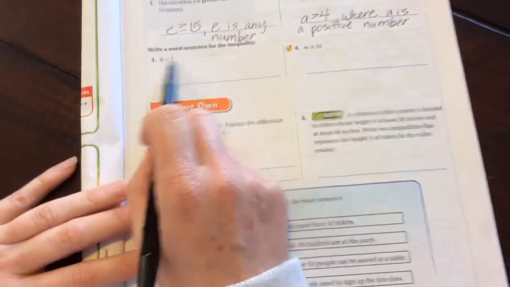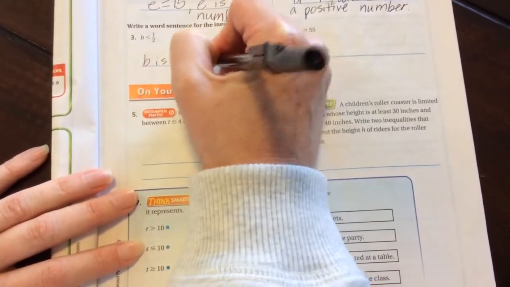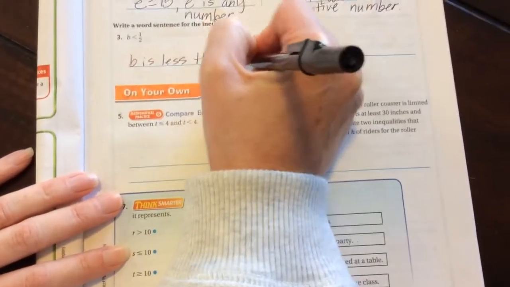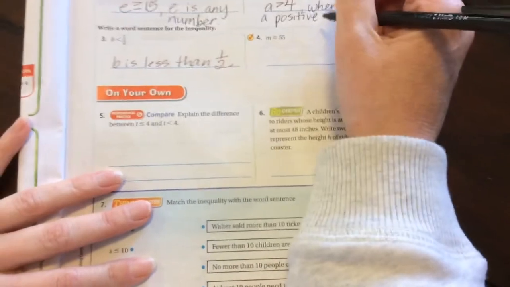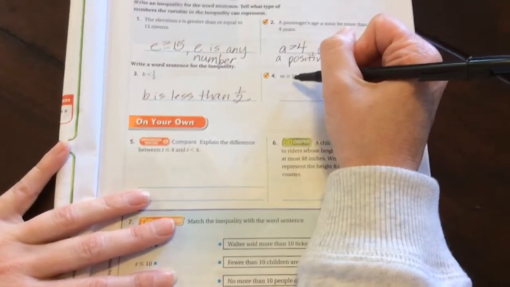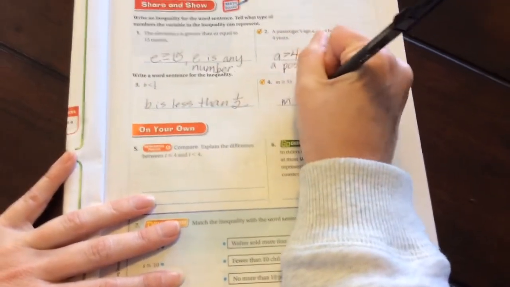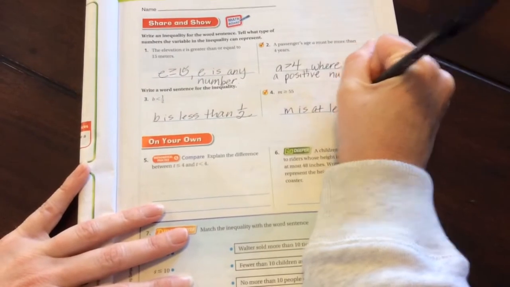Okay, next one. Write a word sentence for the inequality. So we could say B is less than half. That would work. Okay, for this one, there's a couple of different things you could write. M is greater than or equal to 55, or M is at least 55.